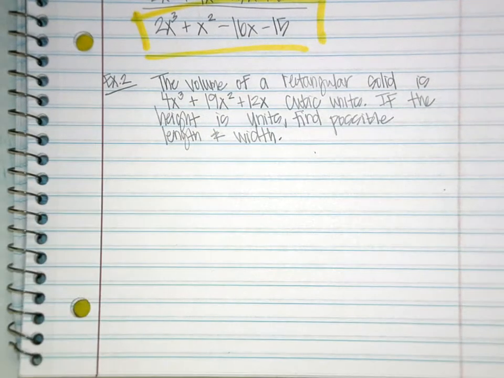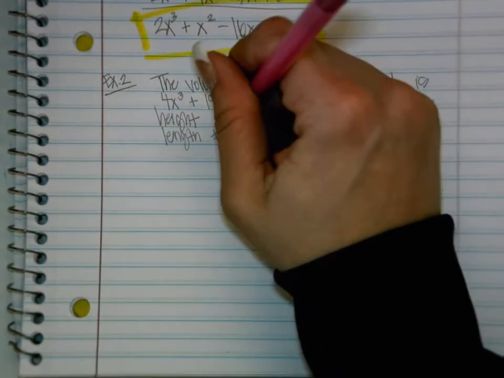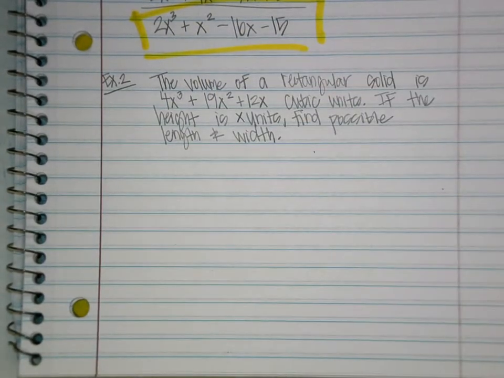The volume of a rectangular solid is 4x cubed plus 19x squared plus 12x cubic units. If the height is x units, find the possible length and width.